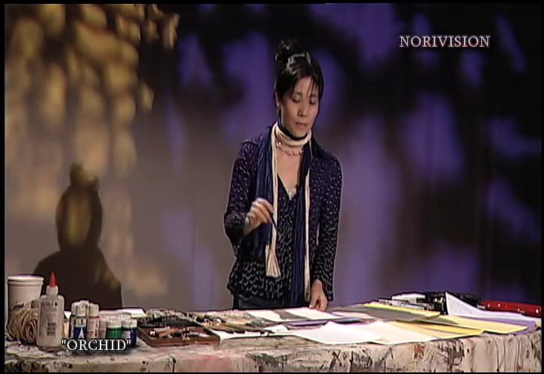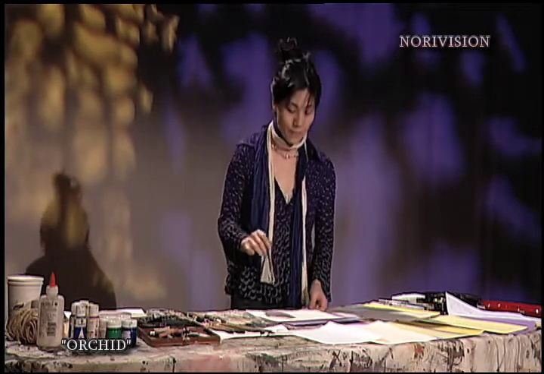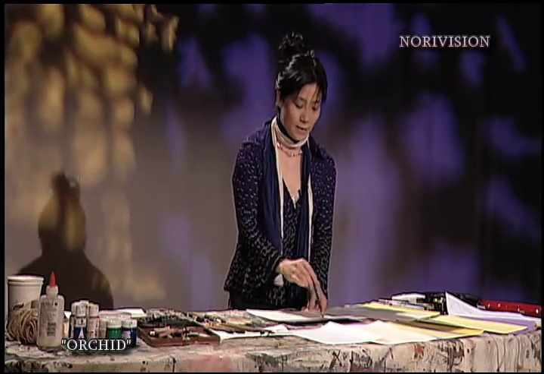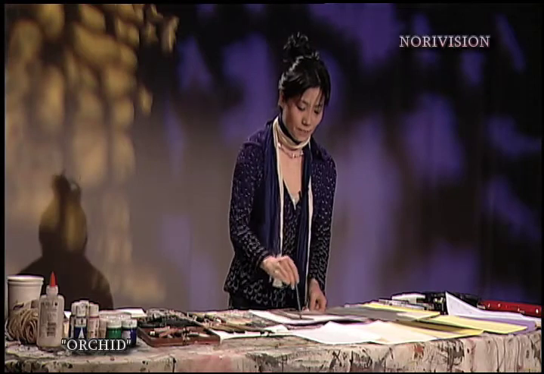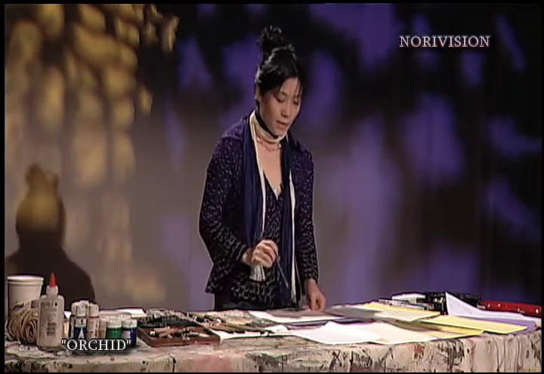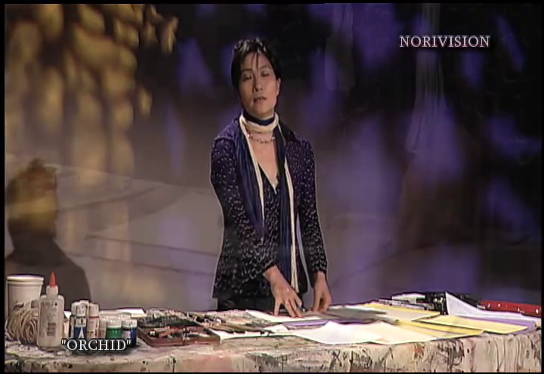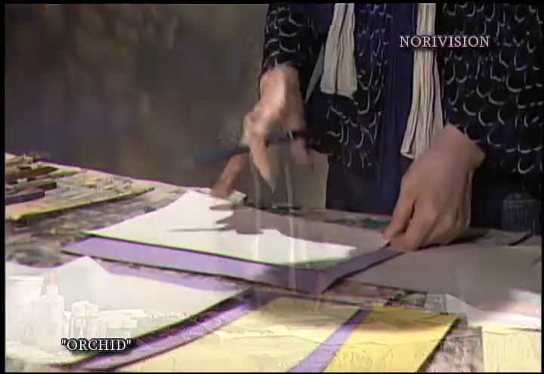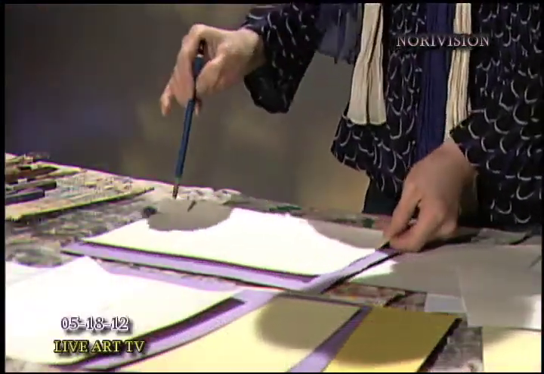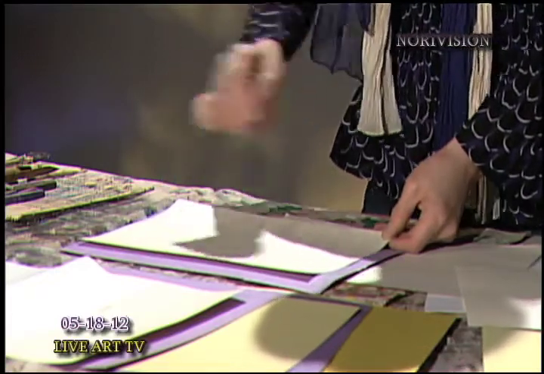Besides the calligraphy, we have 4 directions like this: 4 lines, 4 corners, and we don't go to the center because the center is very difficult for managing the composition. So we go to either one side or 4 sides.